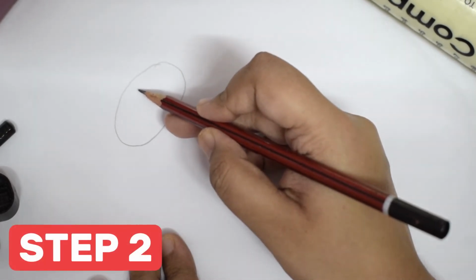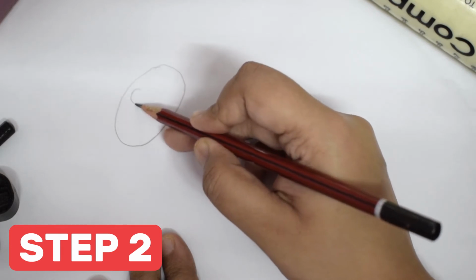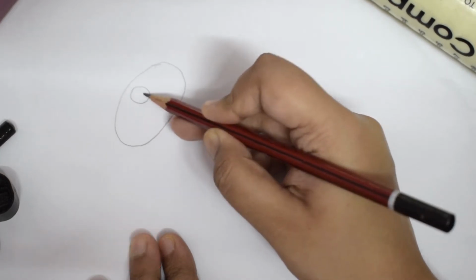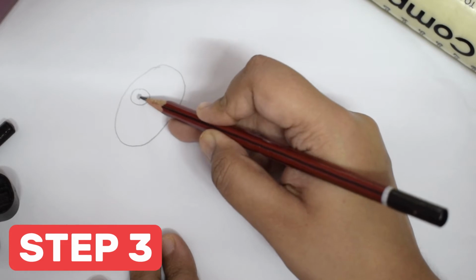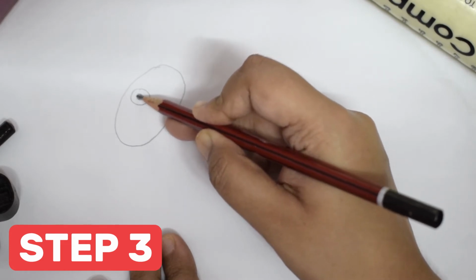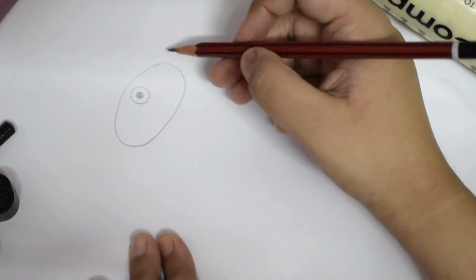Step 2. Draw a small circle within the oval to indicate the eye. Step 3. Draw another circle inside the eye. Shade the inside circle black.